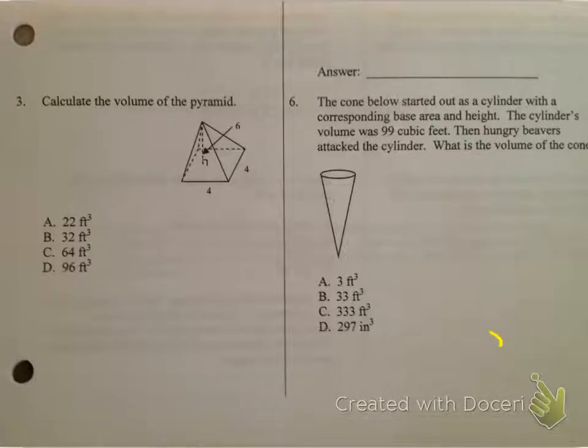Okay, so let's move down the page and look at question number 3. Number 3 says, calculate the volume of the pyramid. Well, we need to go ahead and write down what is our volume formula for a pyramid. Volume for a pyramid is 1/3 of the area of the base times the height, because a pyramid is 1/3 of a cube.